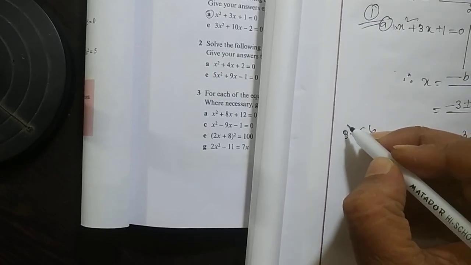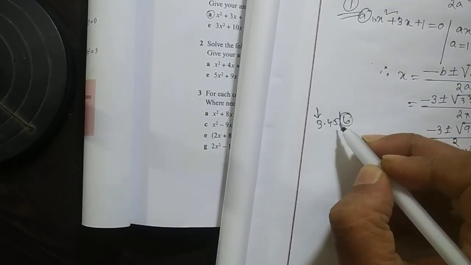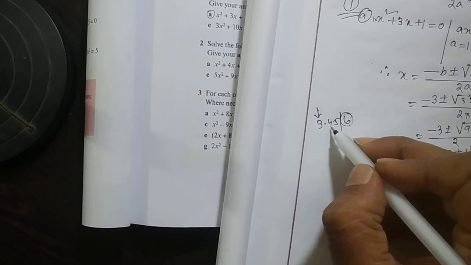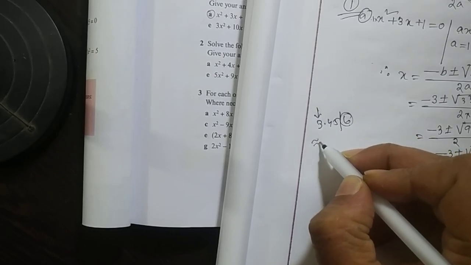Always keep in mind that significant figures start from the first non-zero digit from the left side, and then you will count 1, 2, 3. The next digit, if it is 6, then 1 will be added to the immediately previous digit. So it will be 3.46 approximately. All the other things are the same.